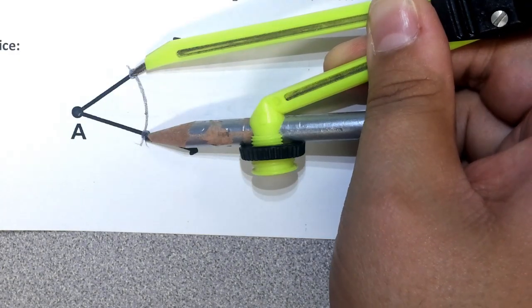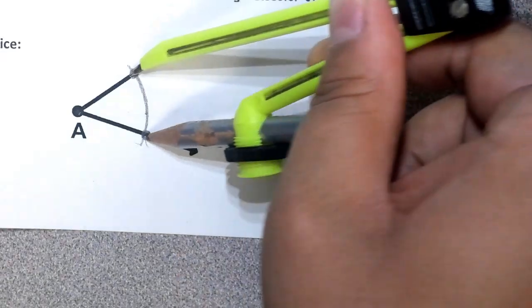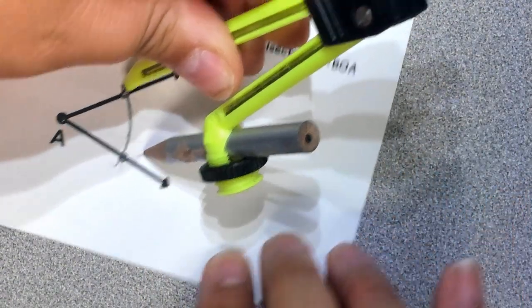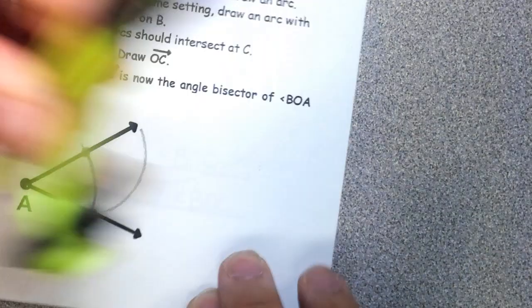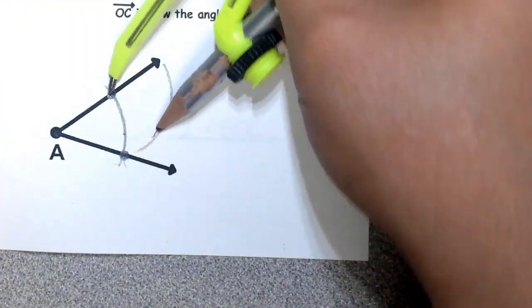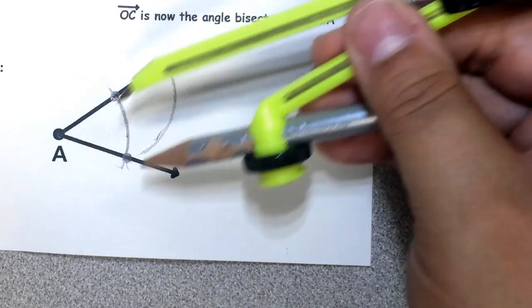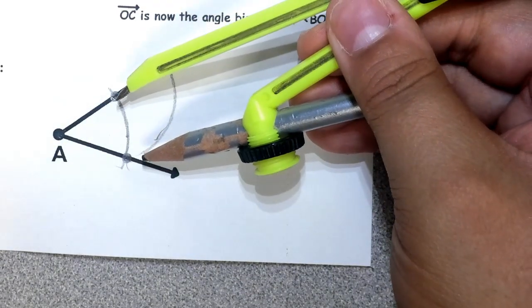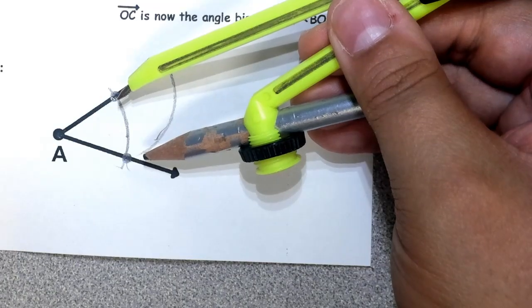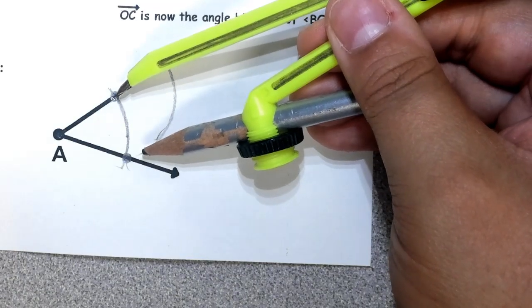Has everybody got that? I'm going to tilt it a little bit higher, and then from there, I'm going to hold my stylus and draw an arc. Hold your stylus and draw an arc. Now, freeze.